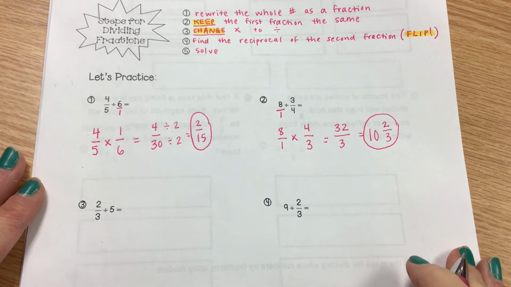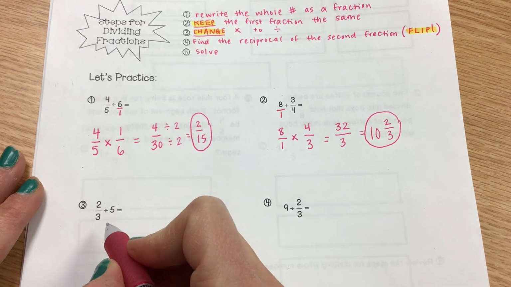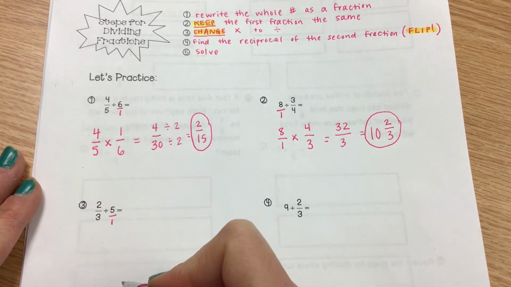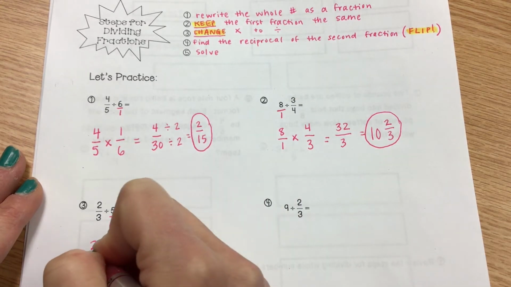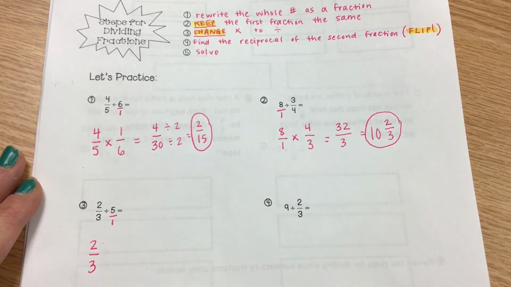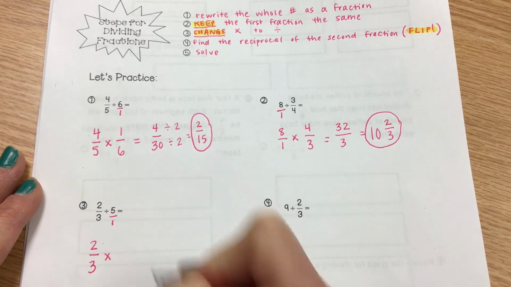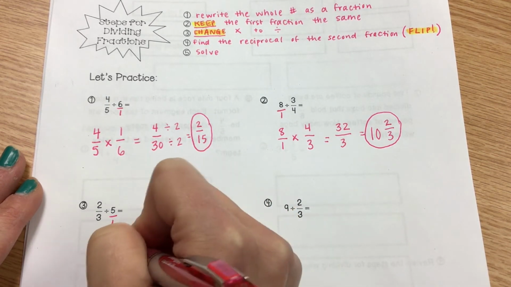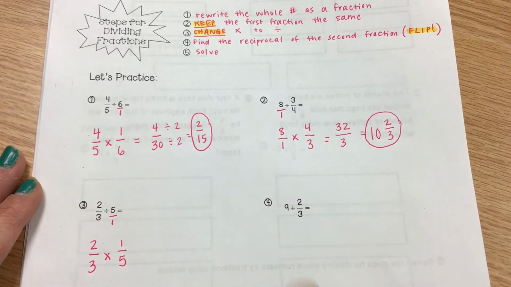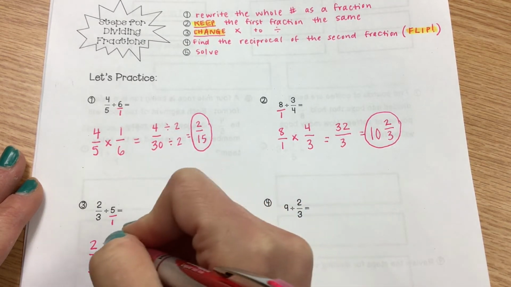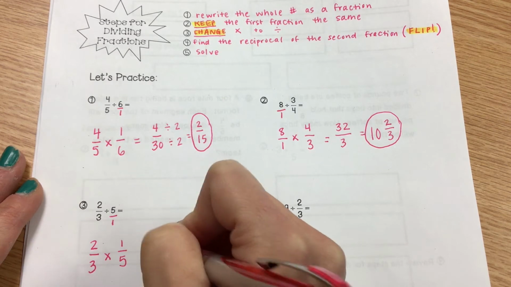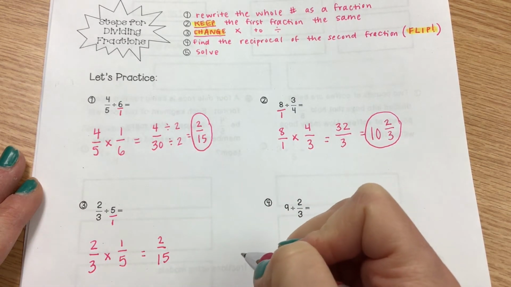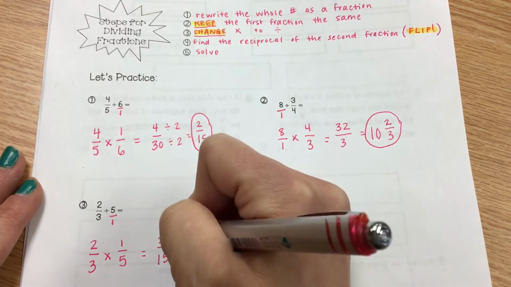Number 3. I have a whole number here, so I'm going to write it over 1. I'm going to keep the first fraction the same, 2 over 3. Change the division sign to a multiplication and flip my second fraction. Just going to rewrite it using its reciprocal. So multiplying straight across, 2 times 1 is 2. 3 times 5 is 15. Hey, looky there, we got the same answer as we did for number 1.